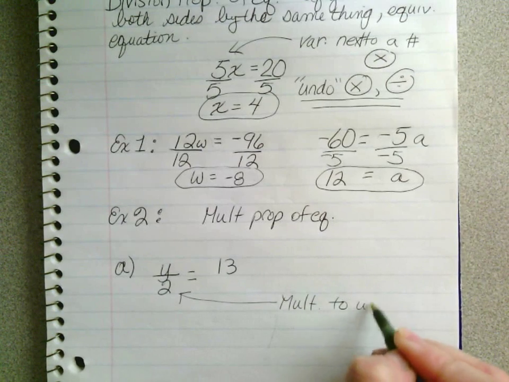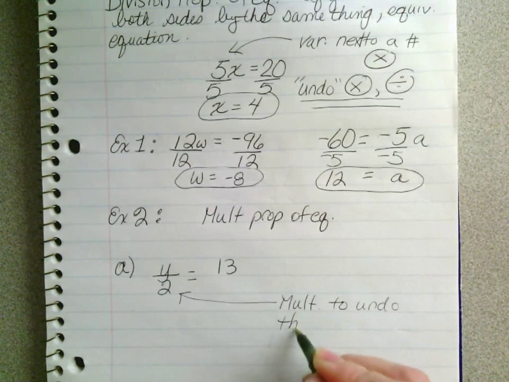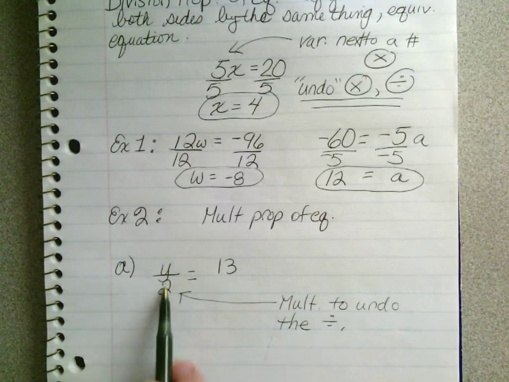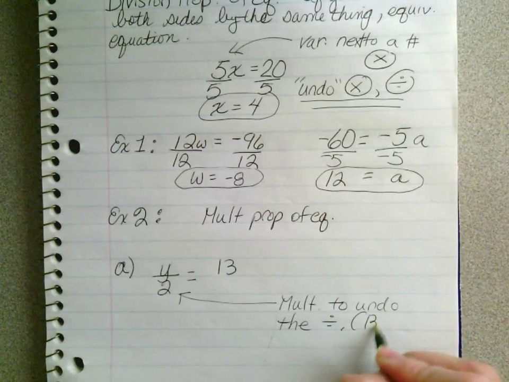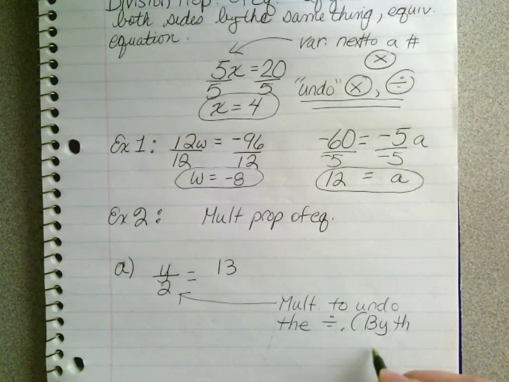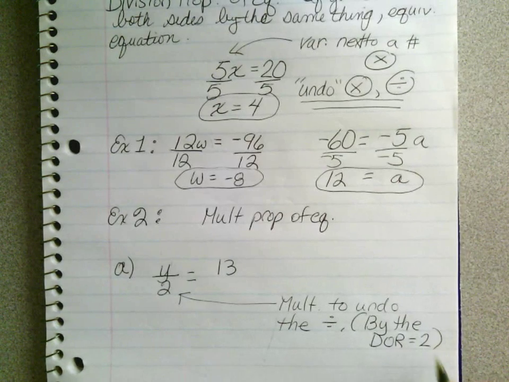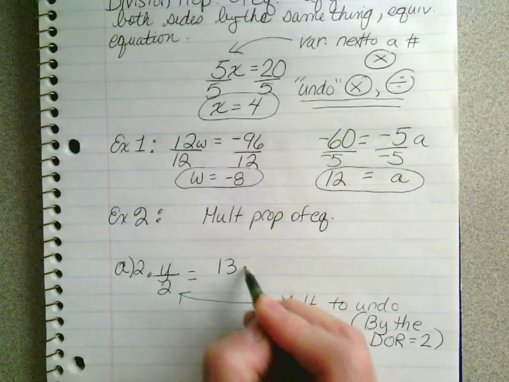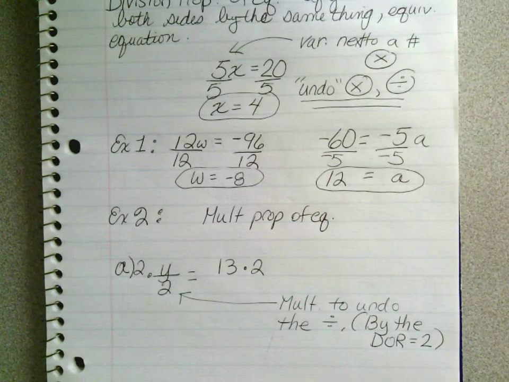But in case you didn't recognize that, we're gonna multiply to undo the division. And you multiply by the divisor, which in this case is a 2. If I multiply this side by 2 and I multiply that side by 2, I want you to recognize something here for a second.